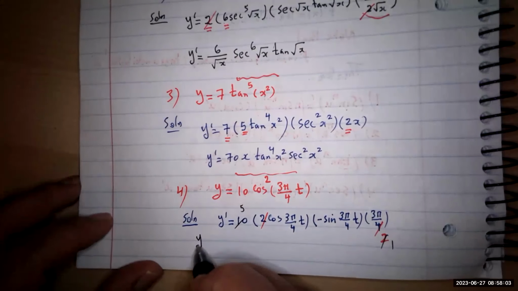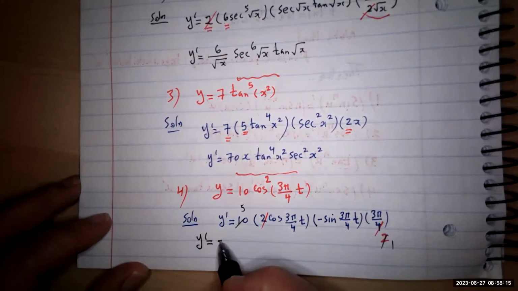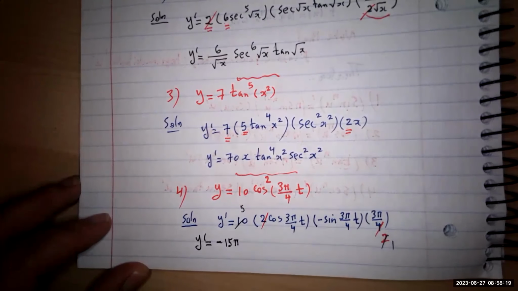So y prime equal to the number, we have the 5 here. Okay, 5 times 3 would be 15 pi, and there is a negative here. So it's going to be negative 15 pi. Okay, I simplified everything else. Negative 15 pi.